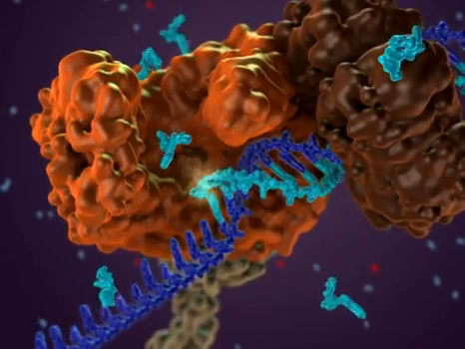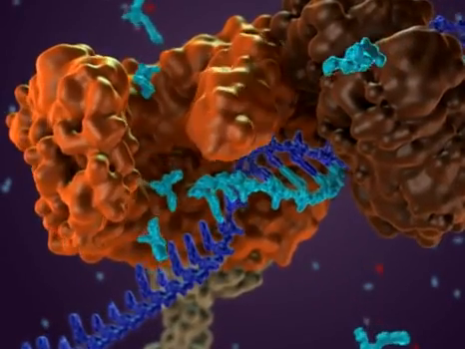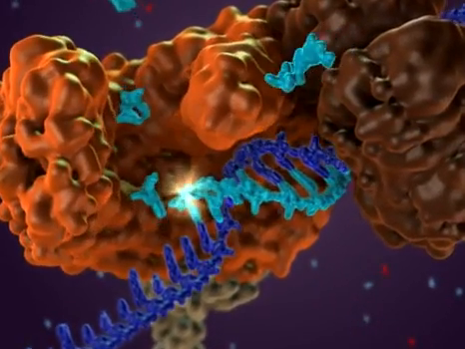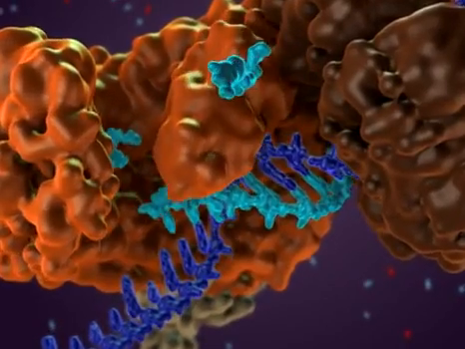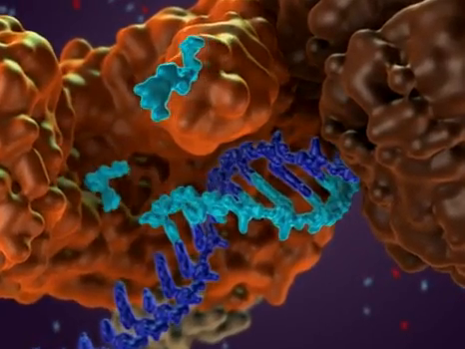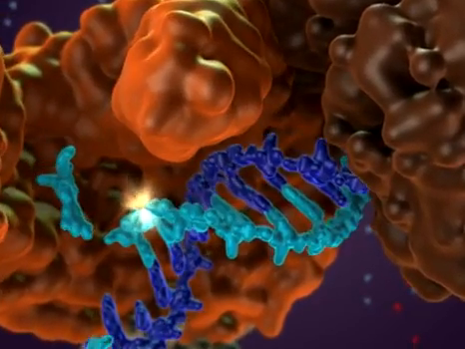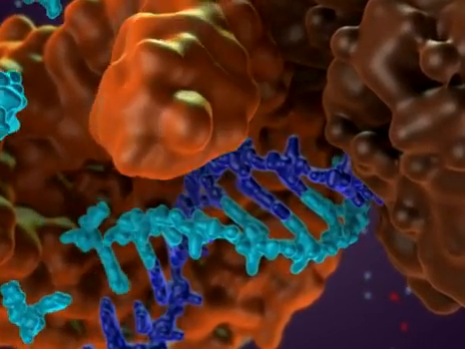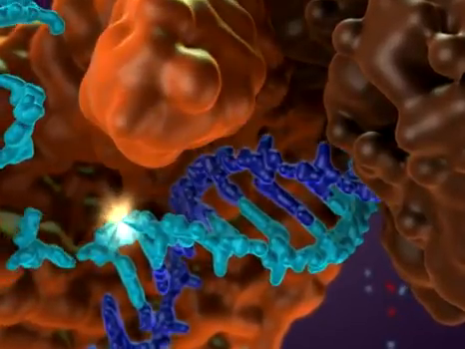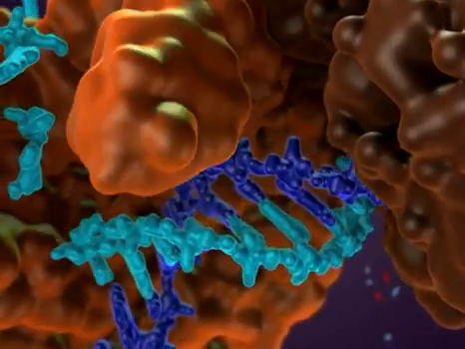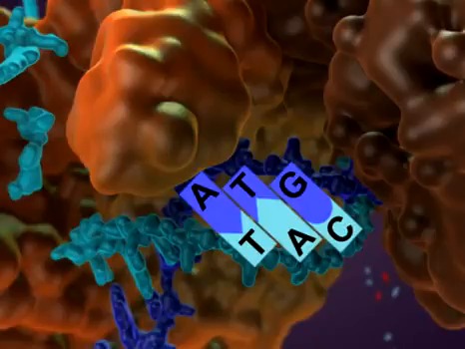DNA polymerase builds a new strand of DNA by adding DNA nucleotides one at a time. Each new nucleotide must pair up with its complementary nucleotide on the parental strand.